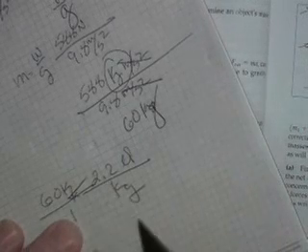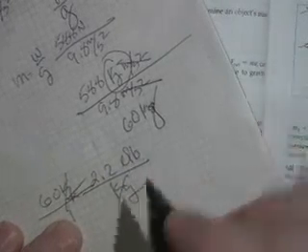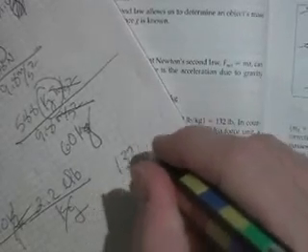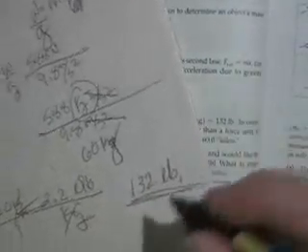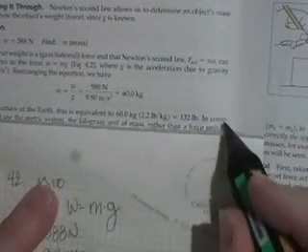So 60 kilograms times 2.2 pounds per kilogram. Kilograms cancel out, 60 times 2.2, and I come up with about 132 pounds. So now I've got a way of converting kilograms to pounds. And they work it out for me, and there it's all worked out right there.